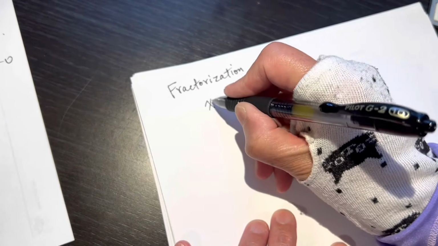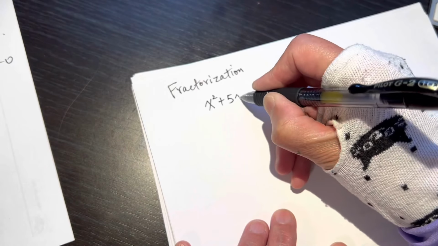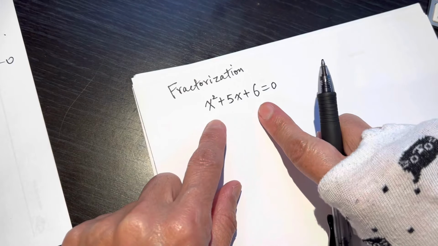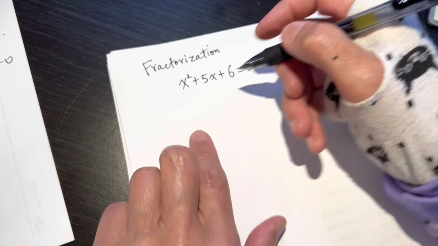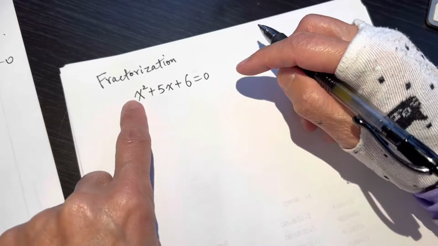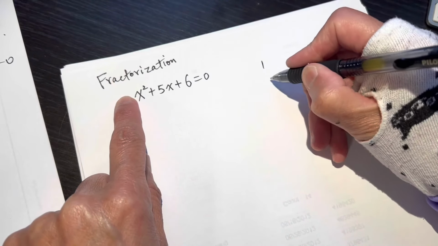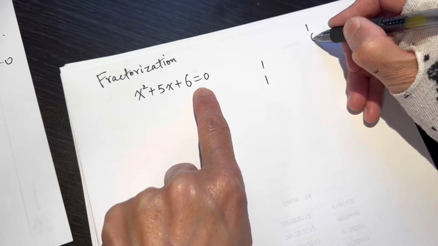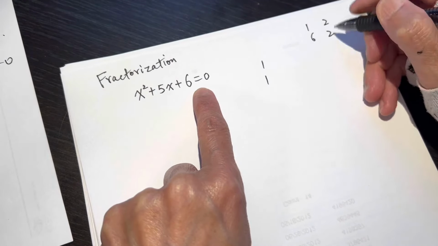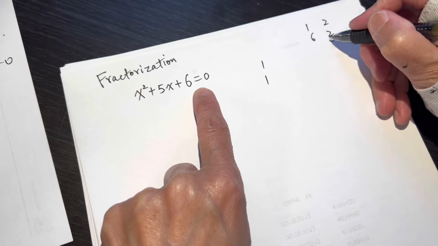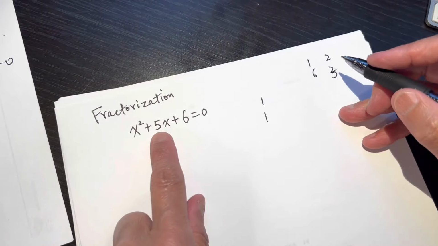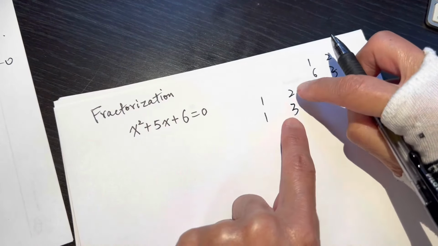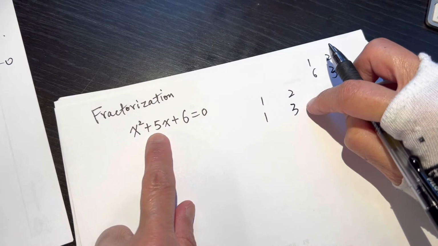For example, x squared plus 5x plus 6 equals 0, and you factor it. In Chinese, we do it like this. The coefficient is 1 times 1, equal to 1. 6 can be 2 times 3, or 6 times 1. How do you get the middle 5? 2 times 3 equals 6, and 2 plus 3 equals 5.